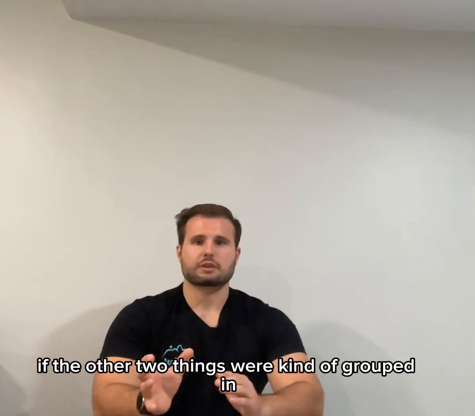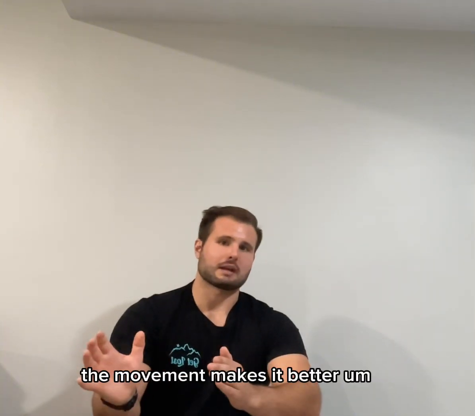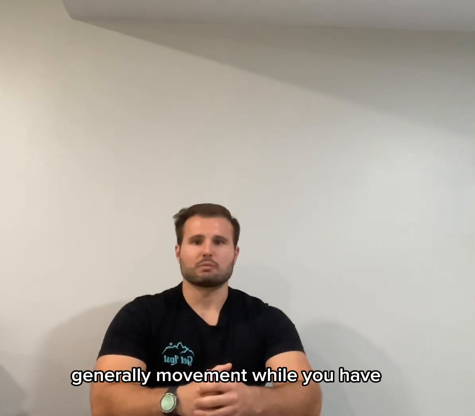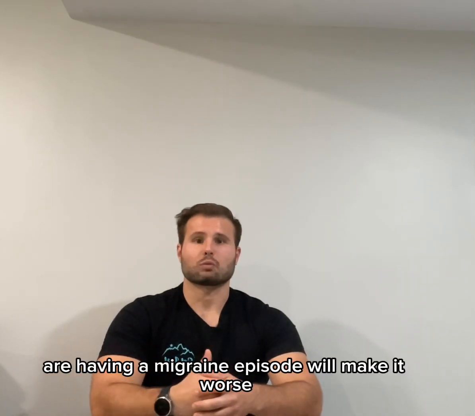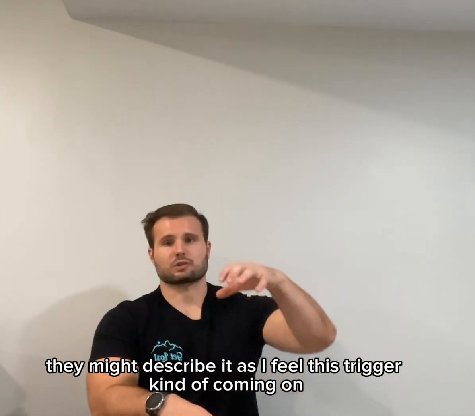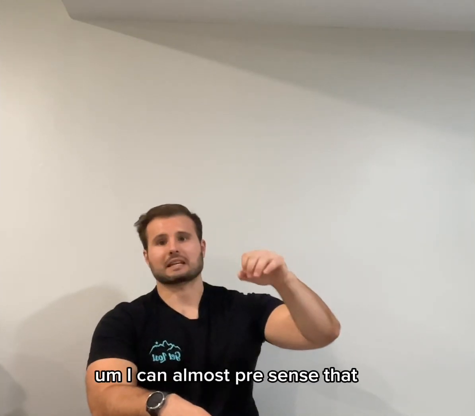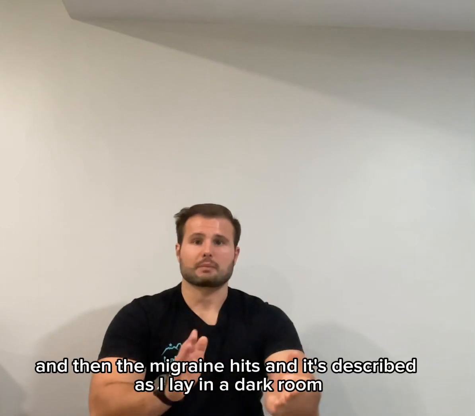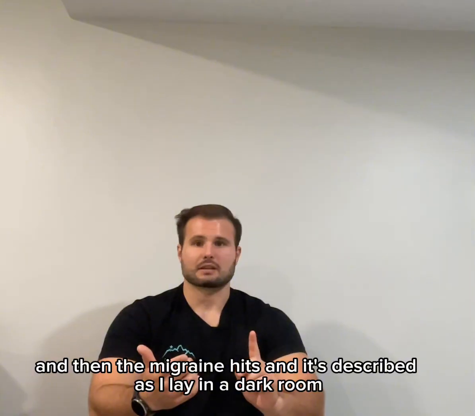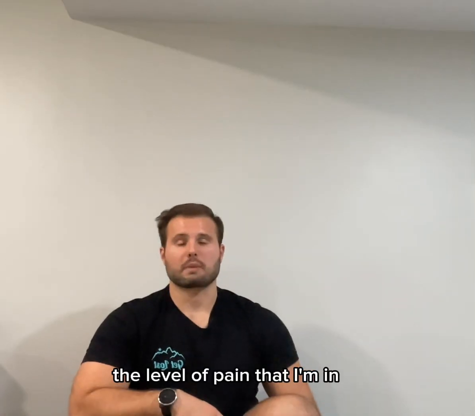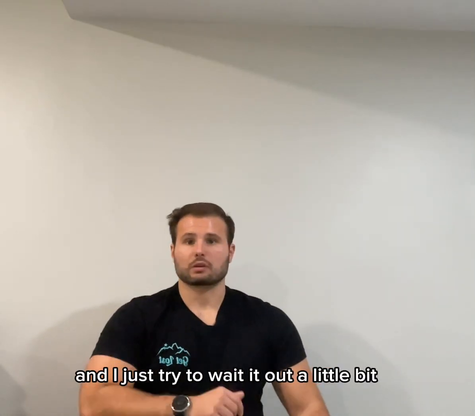And then, if the other two were grouped in where movement makes it better, or movement awareness makes it better, generally movement while you are having a migraine episode will make it worse. So that's a typical common experience of somebody who has a migraine. They might describe it as, I feel this trigger coming on. I can almost pre-sense that I'm going to be having that migraine. And then the migraine hits, and it's described as, I lay in a dark room, I try not to move, I try to find a position where I can tolerate the level of pain that I'm in, and I just try to wait it out a little bit.